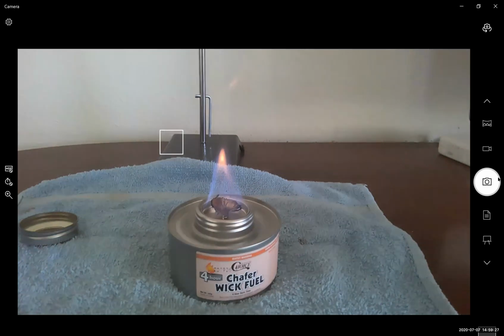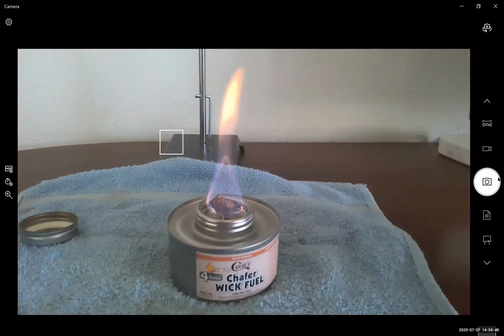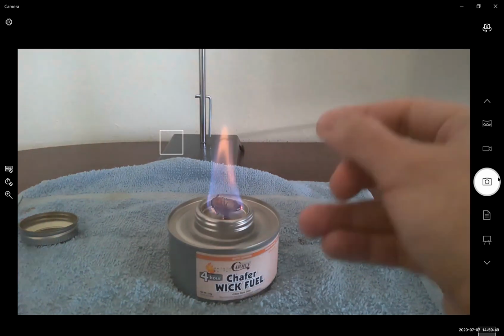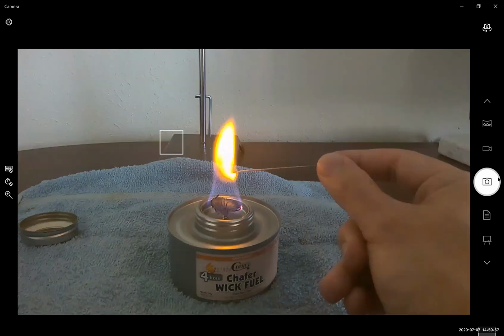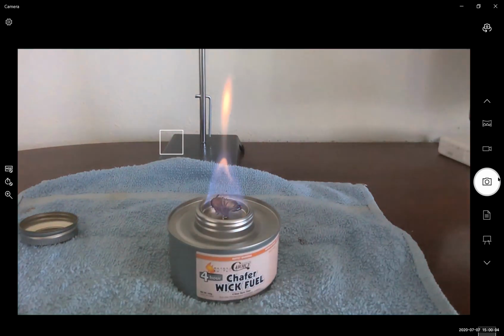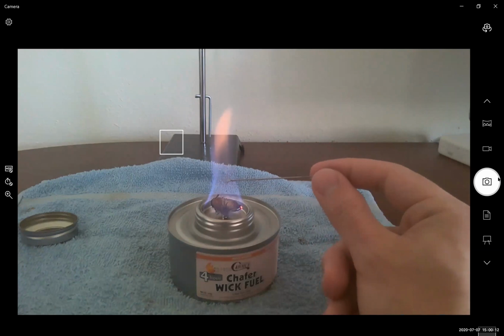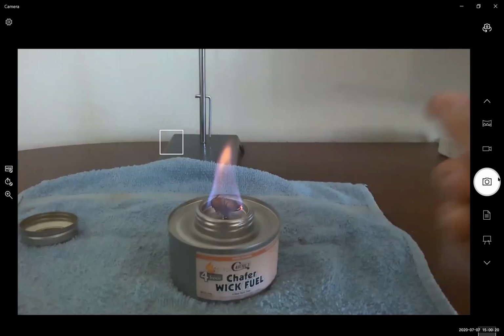We were looking at potassium previously. Now we're looking at sodium. I'm just trying to get a good response from it. So let's try coming in from the side. Okay, let's try again. Sodium produces a very distinct yellow color. But it's pretty hard to do with this flame strength.